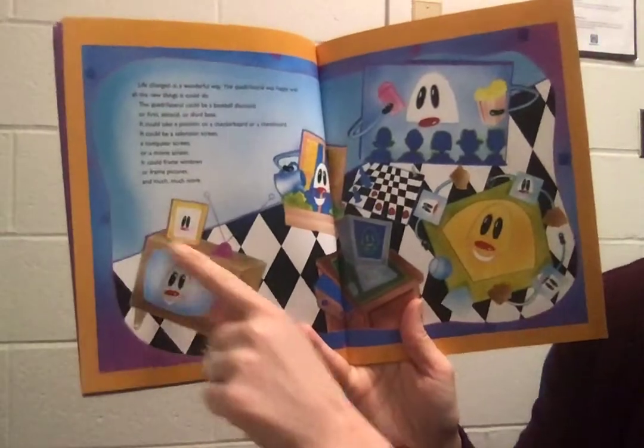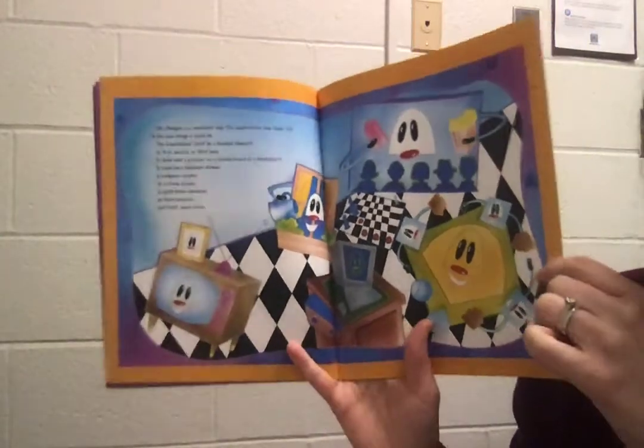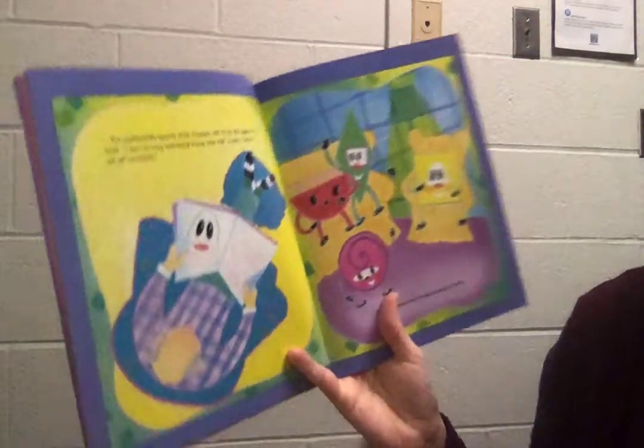Do you see all the squares in this picture? So that's what I'm talking about. Think about what shape you might do.